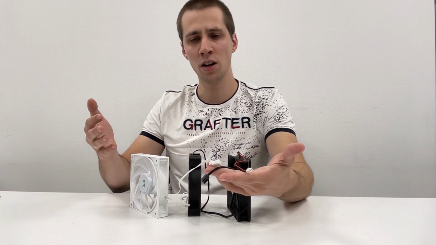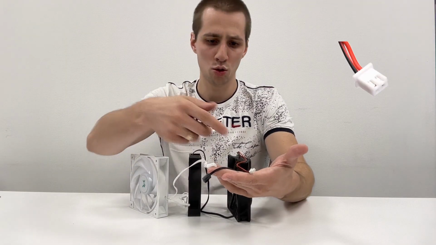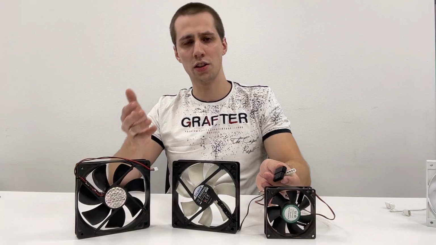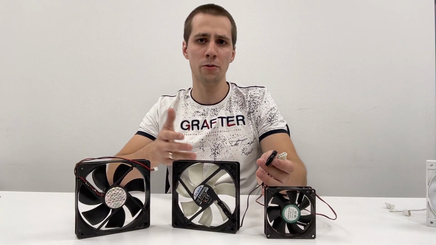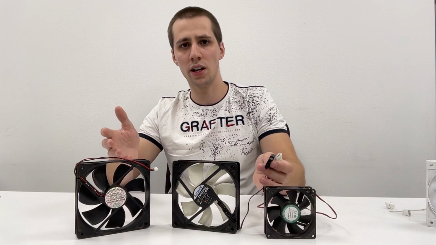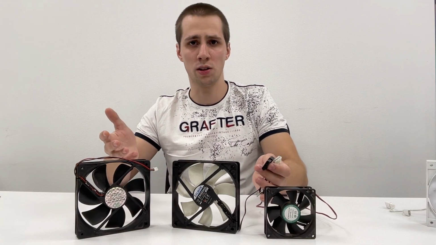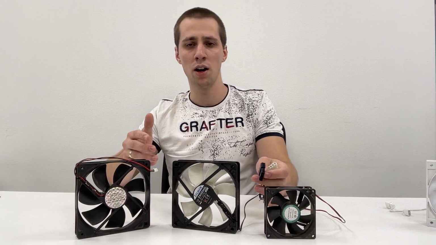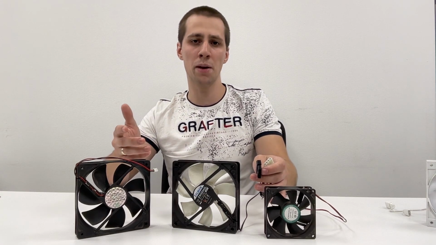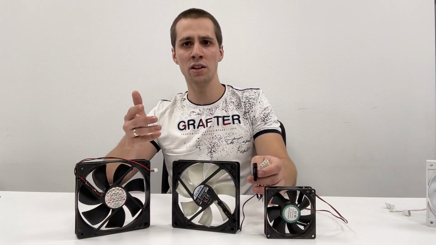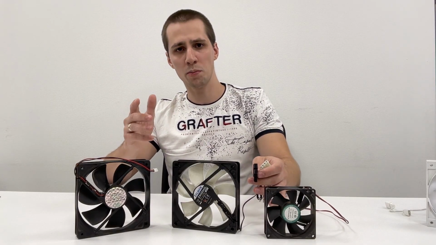Depending on the connector, fans come in 3 types: 2-pin, 3-pin, and 4-pin. The 2-pin fans are the simplest, with just a positive and a negative wire. They're mostly found in cheaper PSUs and cases where the fans run constantly. Their speed can be reduced by lowering the input voltage, but there's no way to monitor RPM, and since minimum voltage depends on the model, lowering it too much can make the fan stop spinning.